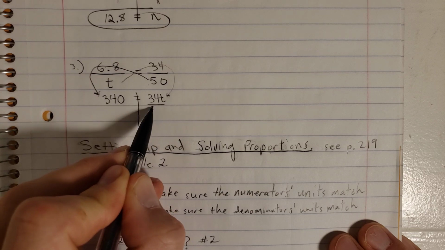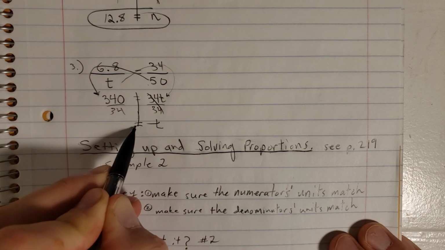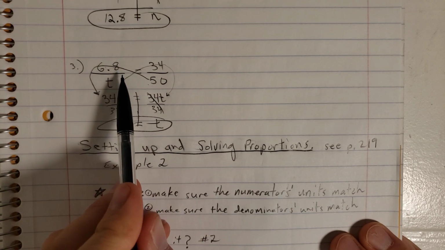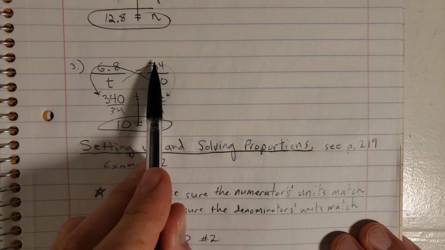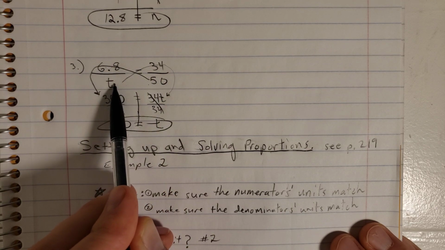All right, now we divide by 34, divided by 34 to isolate that variable. T equals 10. And that's what I thought in the beginning, because if we divide this by 5, we get that. So we can divide this by 5 and get 10.